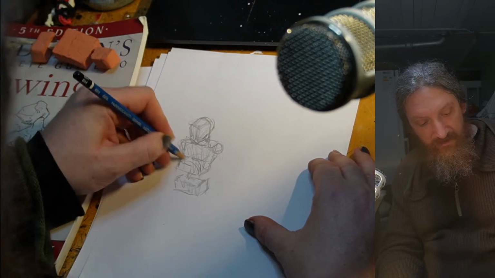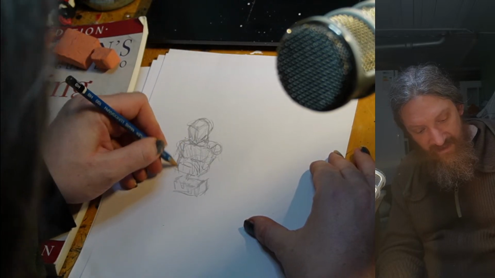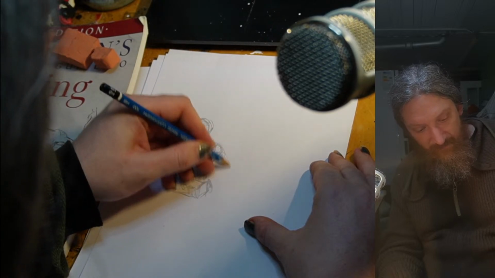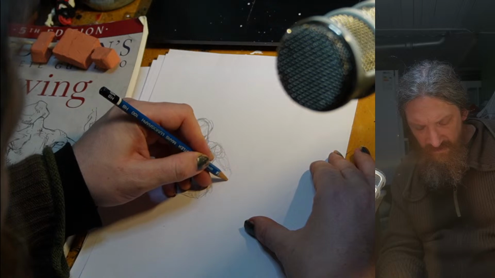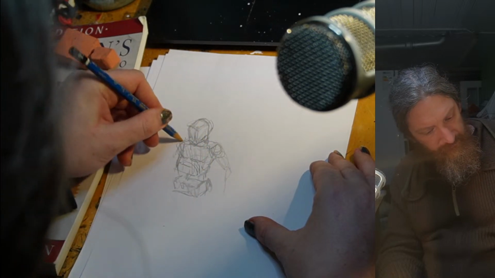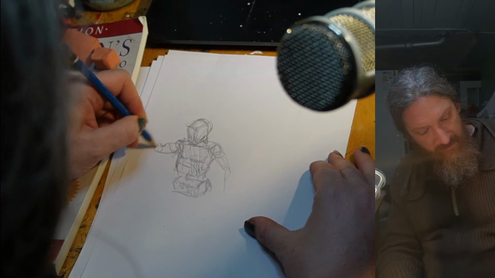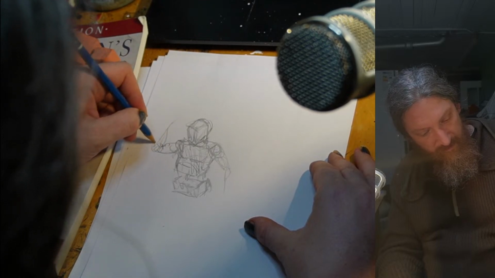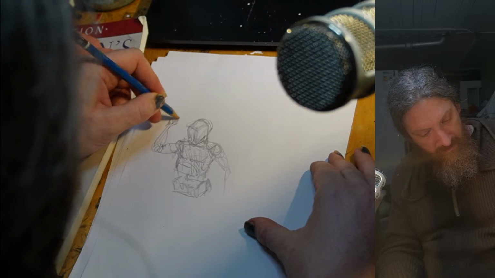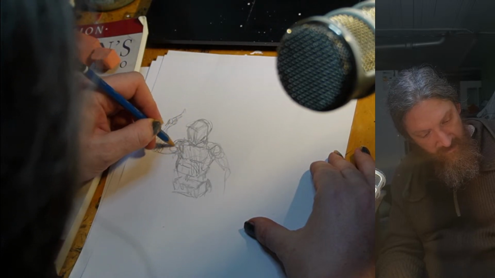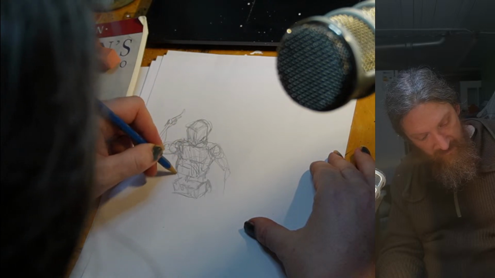It just describes the planes, and you have to take it from there. With this one we can see that this is a potential way he could be holding his arms.